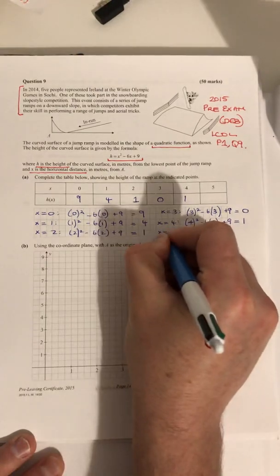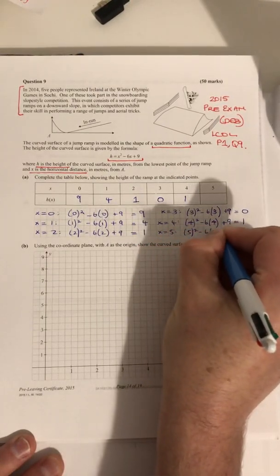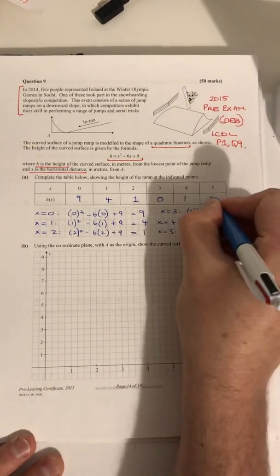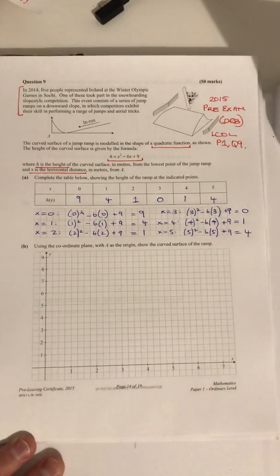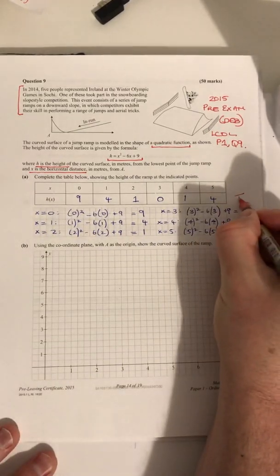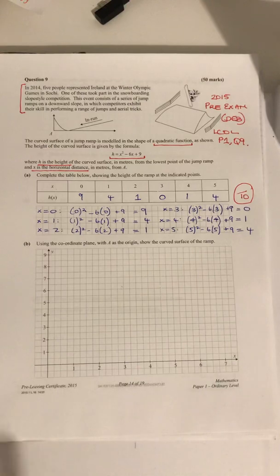And when x is 5, 5 squared is 25, 6 times 5 is minus 30, plus 9 is equal to 4. So that's your set of points in the table, and that there is out of 10 marks for yourself. So that gives you an idea how many you got out of 10.